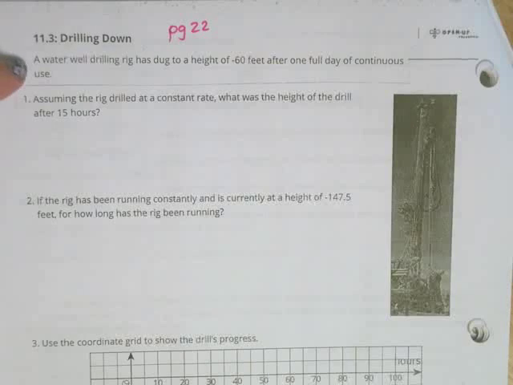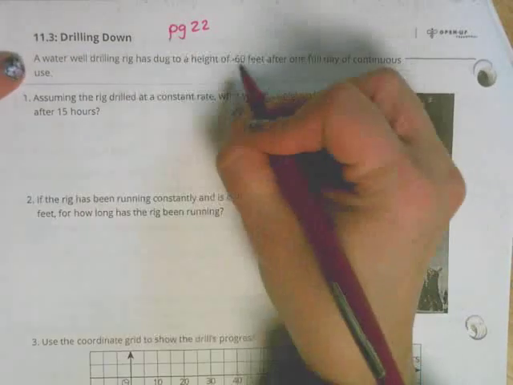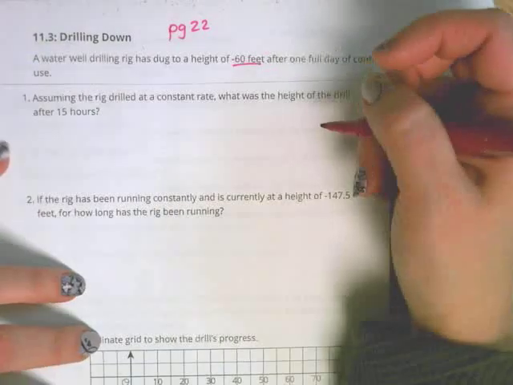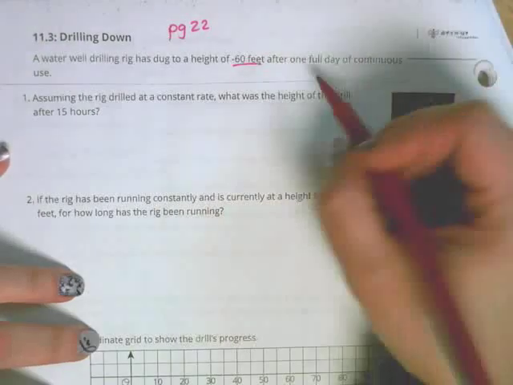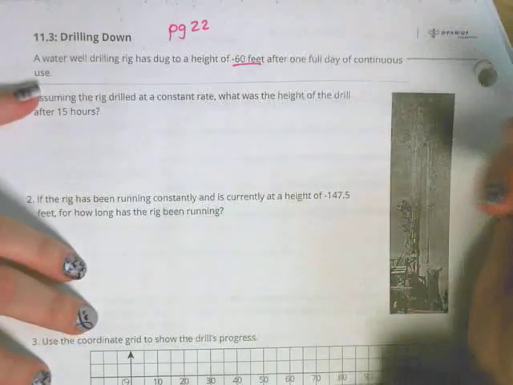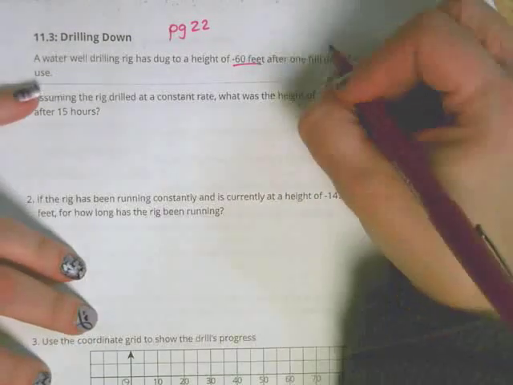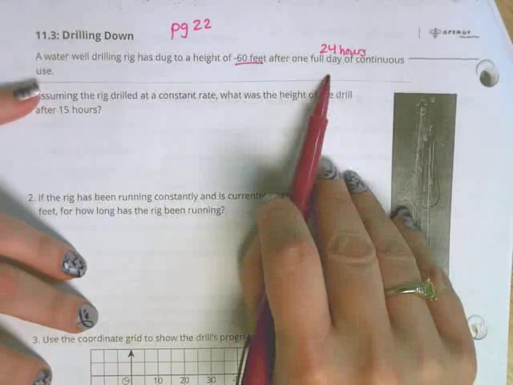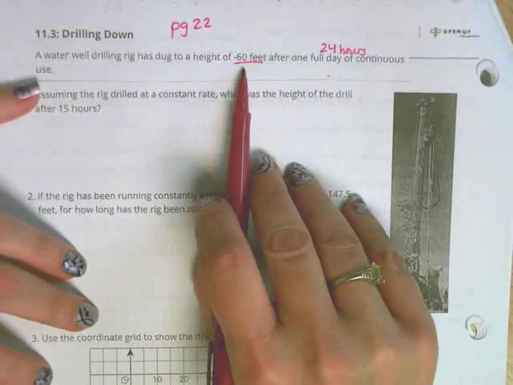It says drilling down, and it says a water well drilling rig has dug to a height of negative 60 feet. So a height of negative 60 means it's below ground level, so it's down in the ground. And it's a drilling rig, so that's what it does. It's meant to dig. So after one full day of continuous use, well, how long is one full day? What are we assuming? One full day is 24 hours. So in 24 hours, it has dug negative 60 feet.